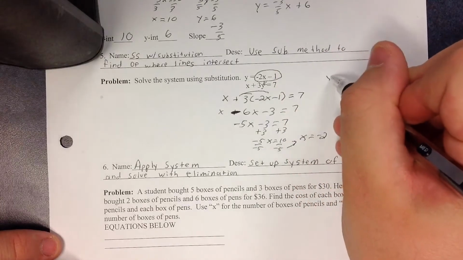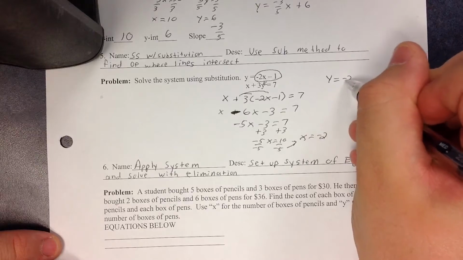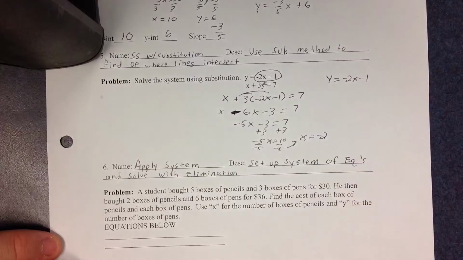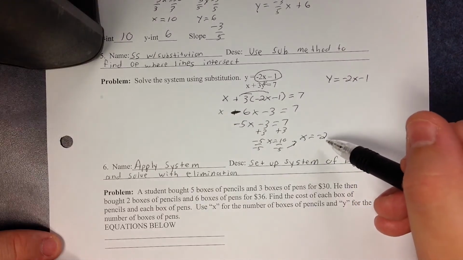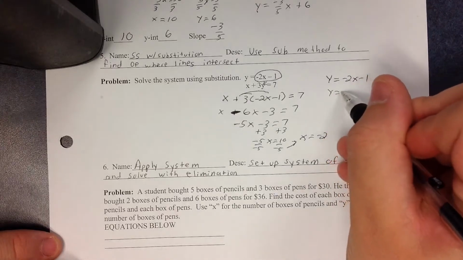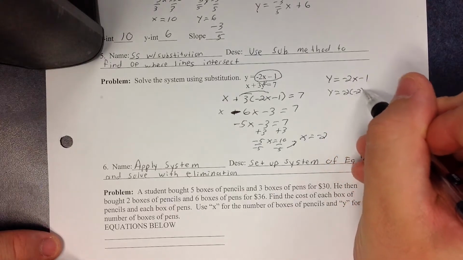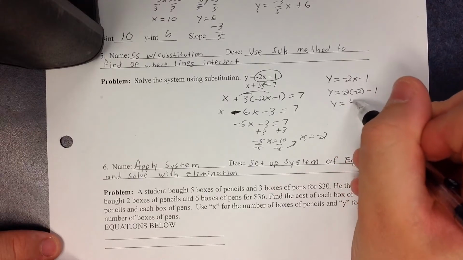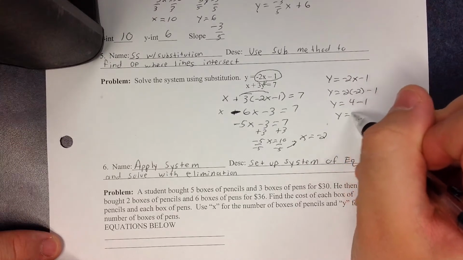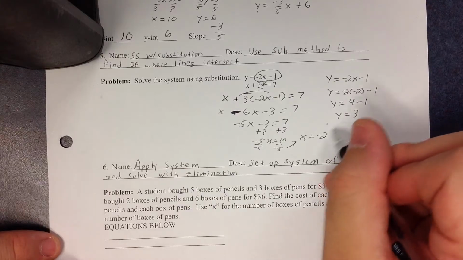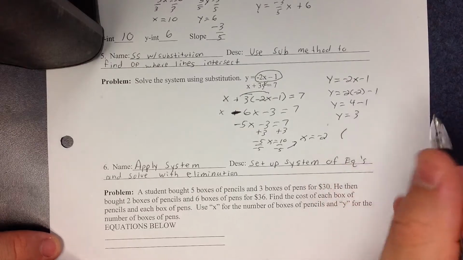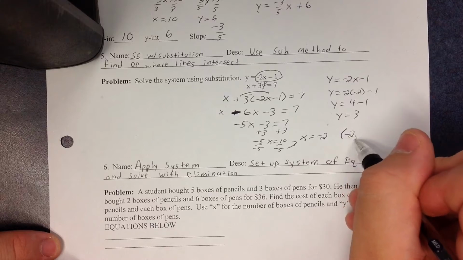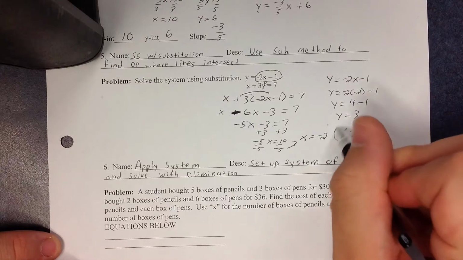Now it's a system of equations, so I need to find both x and y. So I go back to the equation I used for substituting, y equals negative 2x minus 1, and now I put in negative 2 for x. So y would equal negative 2 times negative 2 minus 1. Well, negative 2 times negative 2 is positive 4, minus 1 is 3. And once we find both, we write our answer as an ordered pair. The x coordinate comes first, so negative 2, comma 3.